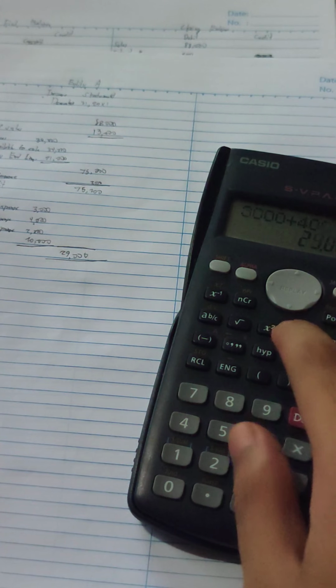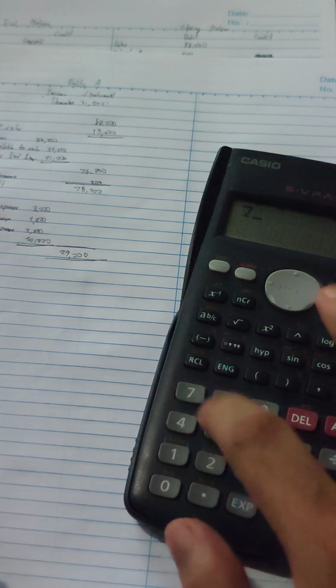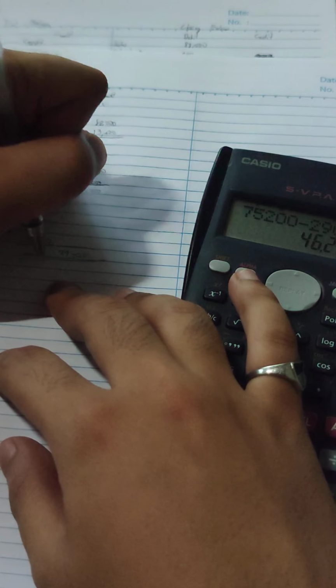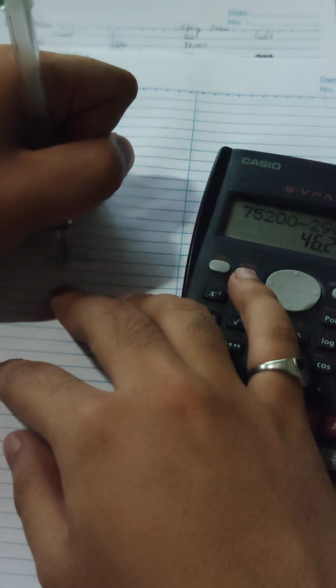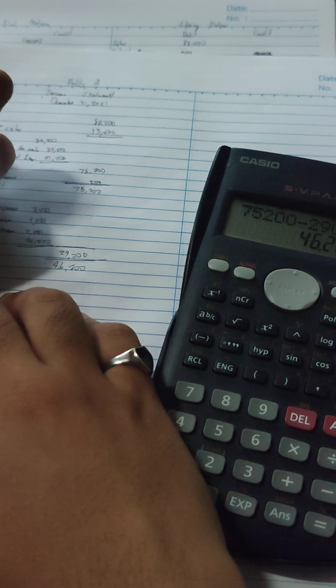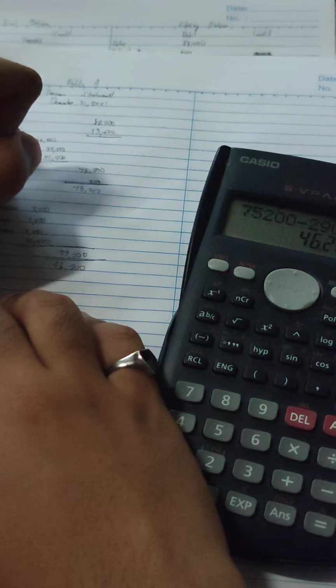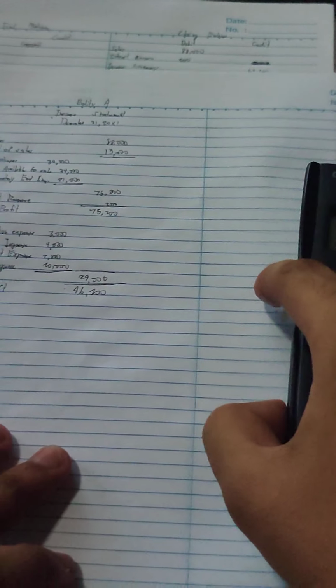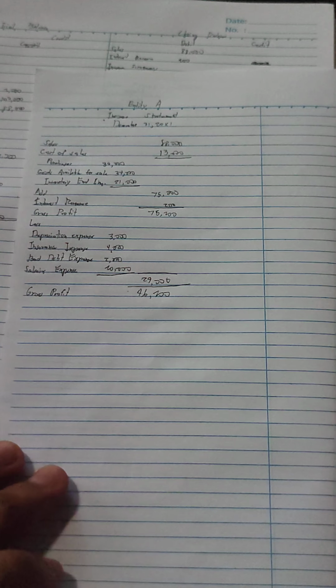So, para makuha ang net profit, 75,200 minus 29,000 equals 46,200 net profit. So, mao siya ang atong income statement. Okay? So, karon mag-proceed na sa balance sheet.